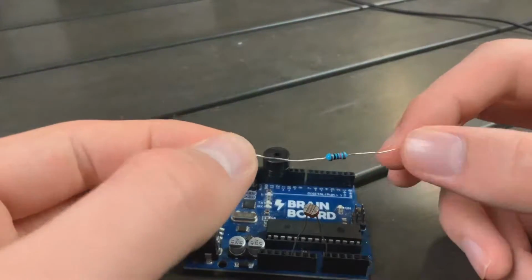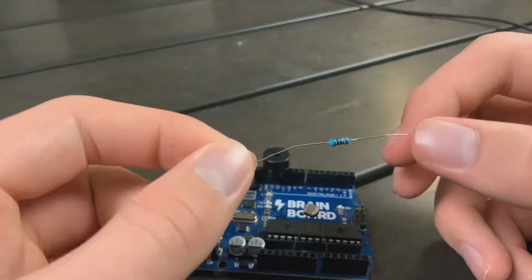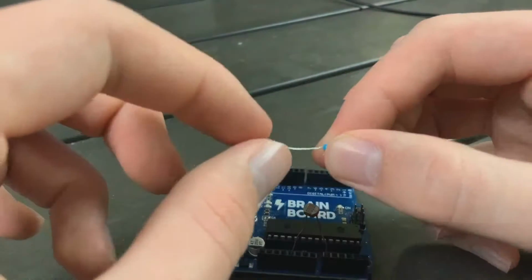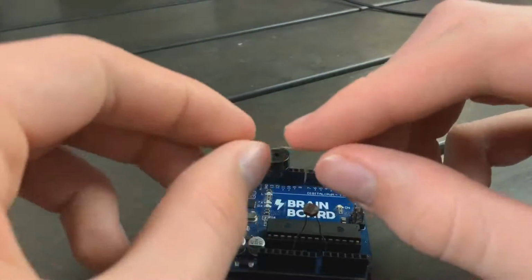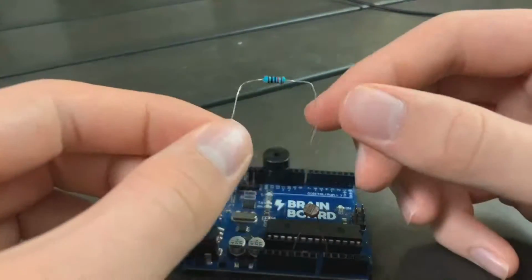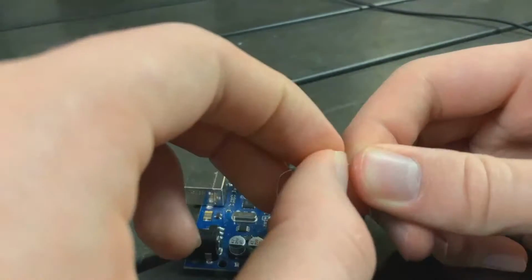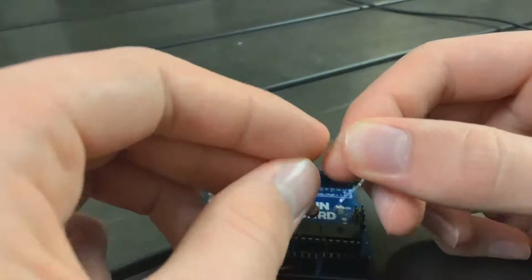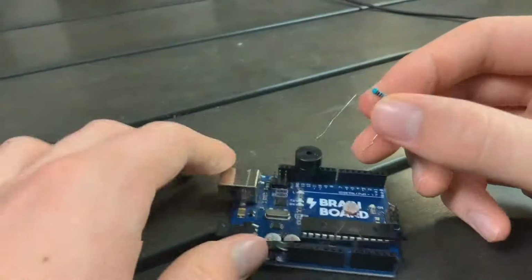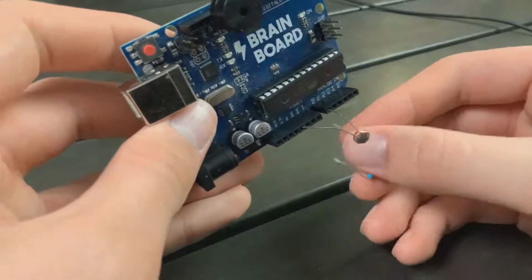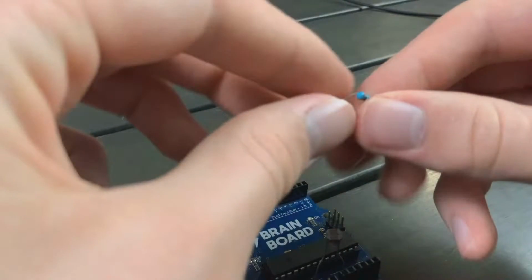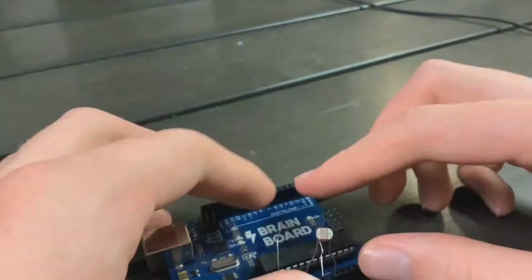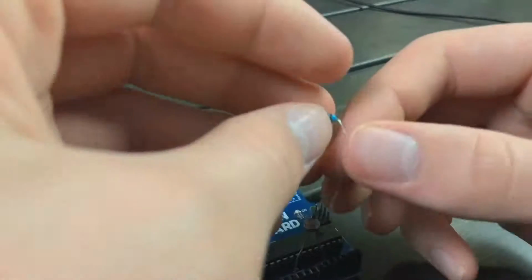Perfect. Now, we have the resistor and it comes straight in your box, but obviously not as wonky as this one because I've already bent this before. You will need to bend one side down and the other side also down until you have a shape like this. And that will allow you to put it into the holes. Perfect. Now, you want one to go into A0, which we had before, and the other to go into GND.